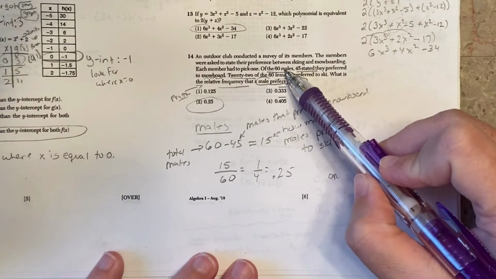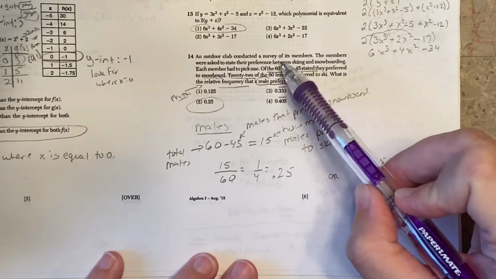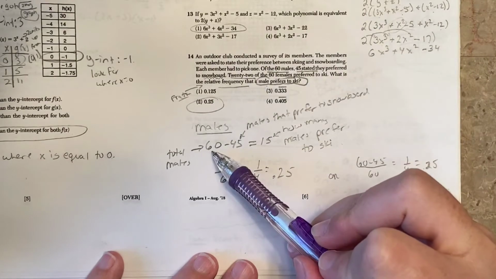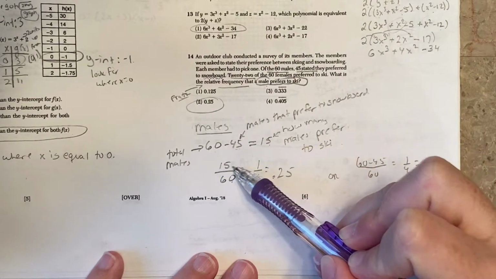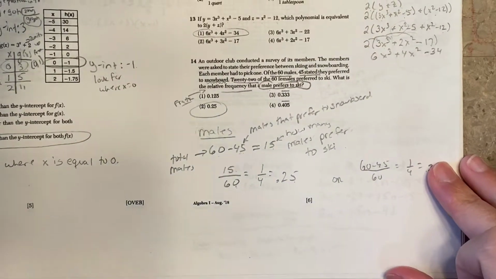So we know there were 60 males altogether, so that's going to be our denominator. But all they told us was 45 out of those 60 wanted to snowboard. That means the other portion wanted to ski. So just do 60 minus 45 to get 15. 15 over 60 reduces to 0.25. So number 14 is 2.